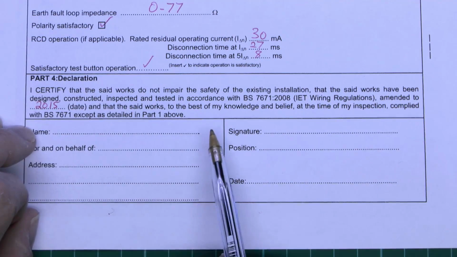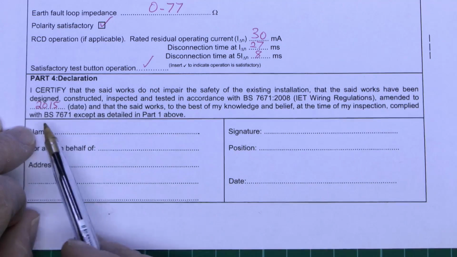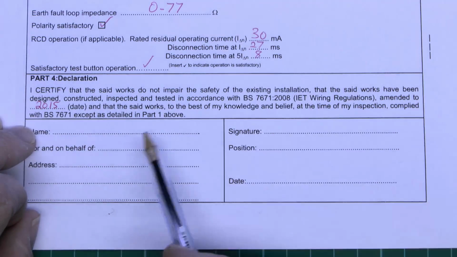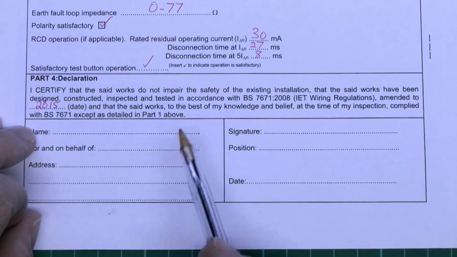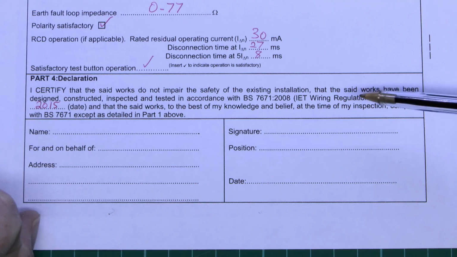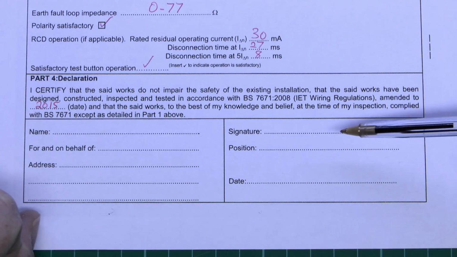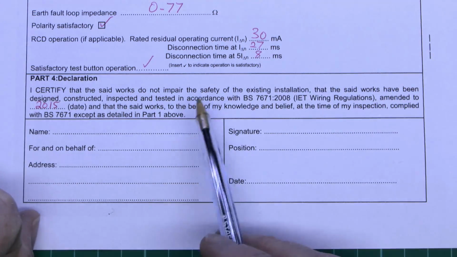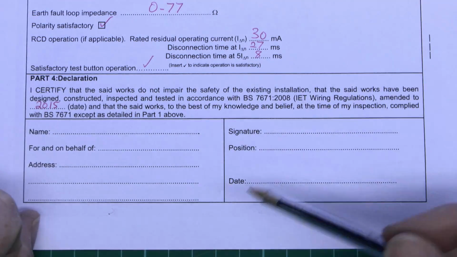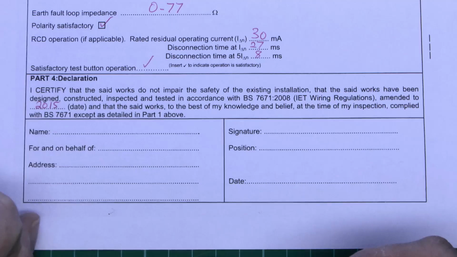And the said works, to the best of my knowledge and belief at the time of my inspection, complied with BS 7671 except as detailed in part 1 above, but as we saw earlier 99% of the time they will. So you're basically saying that what you've added has been tested and is safe and suitable for use, and isn't going to impair the safety of what's already there, as in you're not going to start overloading the circuit by adding too many other things or causing things to be damaged.